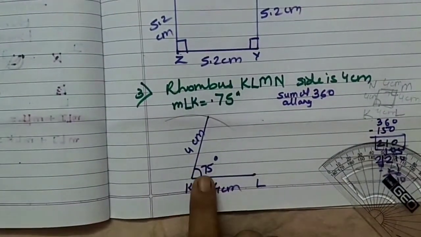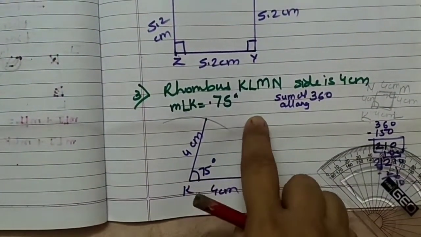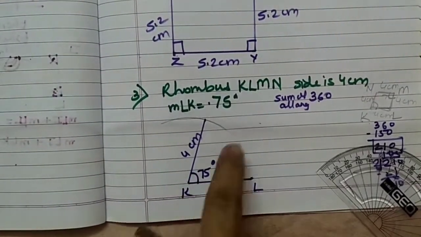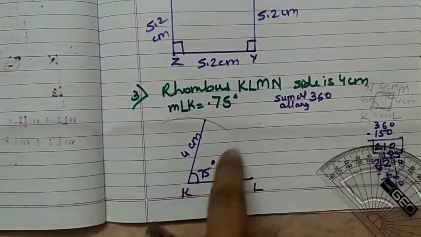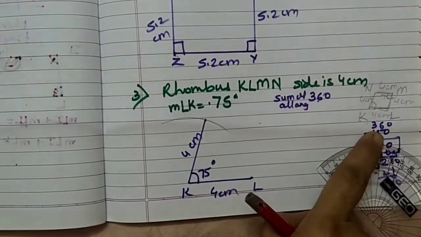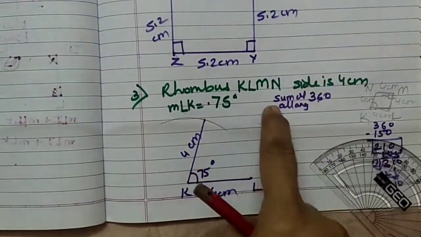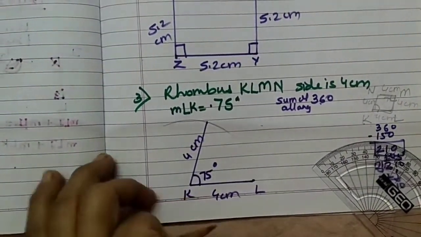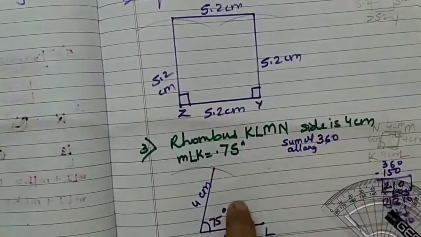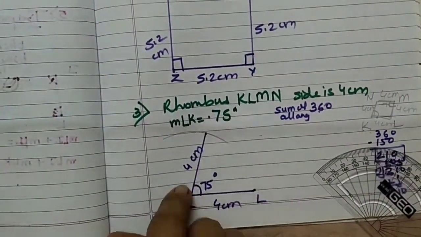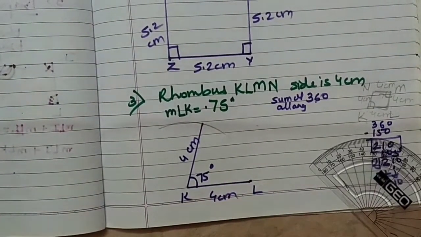I hope you understood how I got this 105. One angle is given 75, so the opposite angle will also be 75 because in a rhombus the opposite angles are congruent. So these two angles total 75 plus 75, 150. The sum of all angles of any quadrilateral, not only a rhombus, even a rectangle, is always 360.